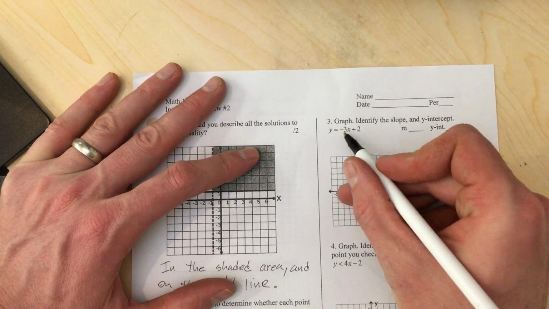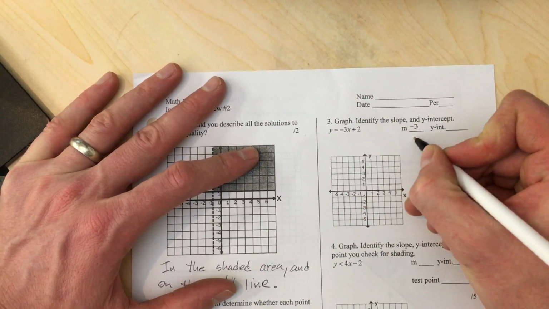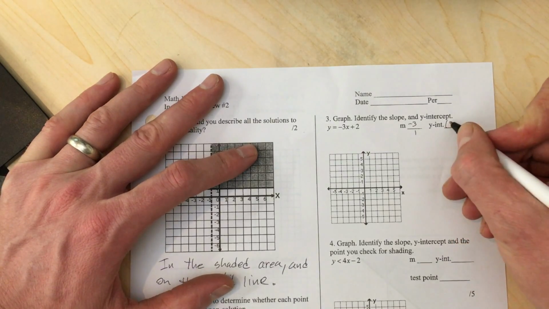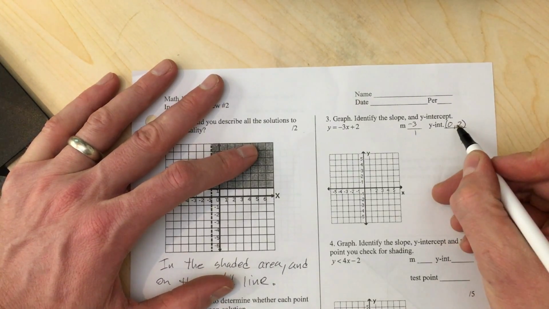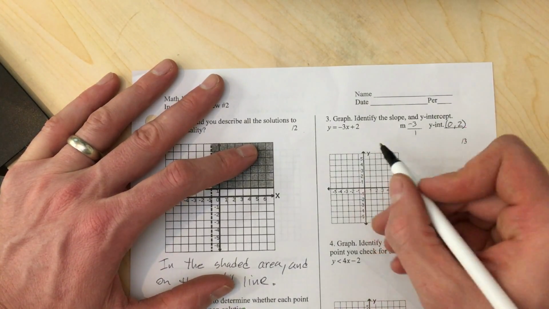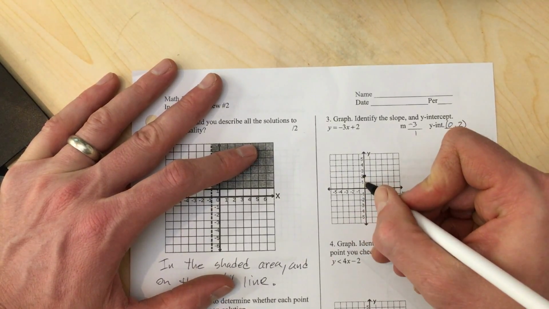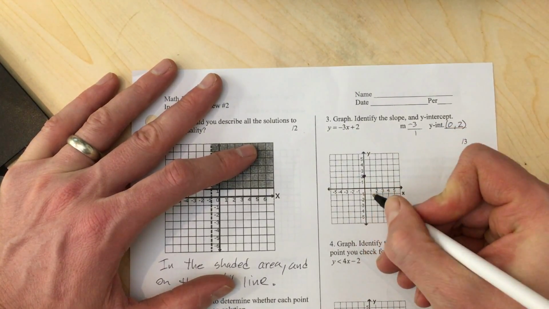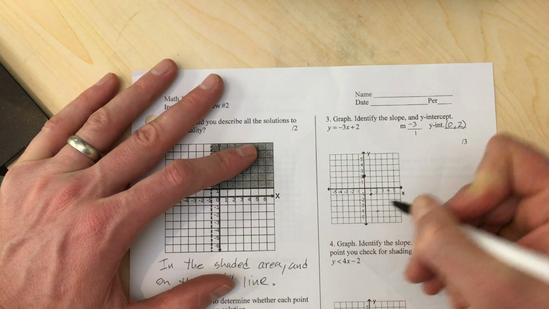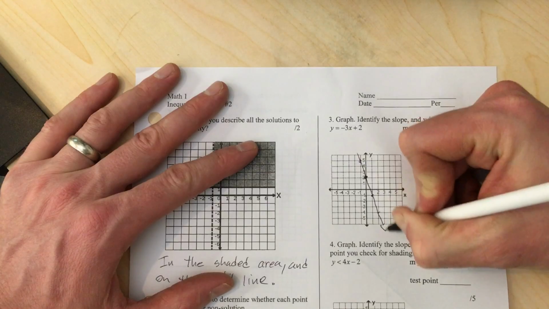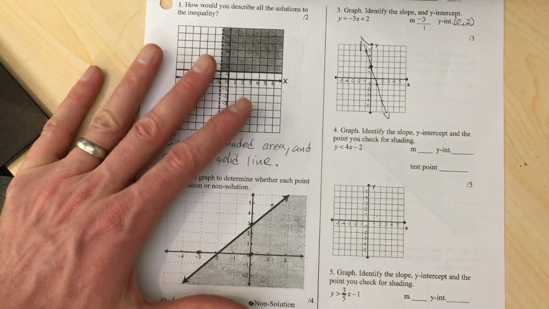All right, identify the slope. The slope is in front of x, so I would accept -3 or -3 over 1. Either one I would accept. The y-intercept is (0, 2). Don't forget to write that as an ordered pair. So you're going to start off at +2, and your slope is -3, so you're going to go down 1, 2, 3, and over 1. And this is just a straight line, no shading involved here, so we're just going to put an arrow right through it. Done.